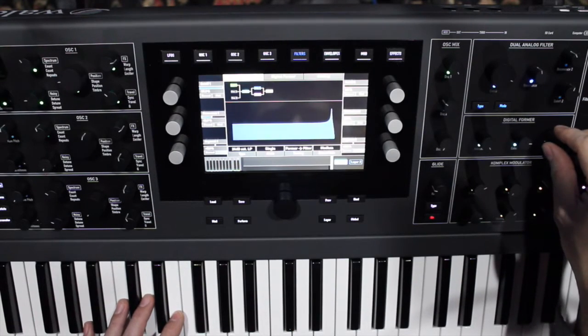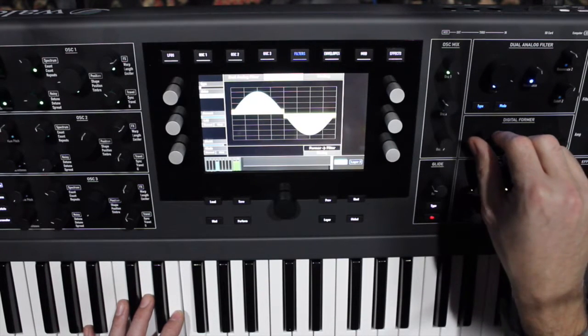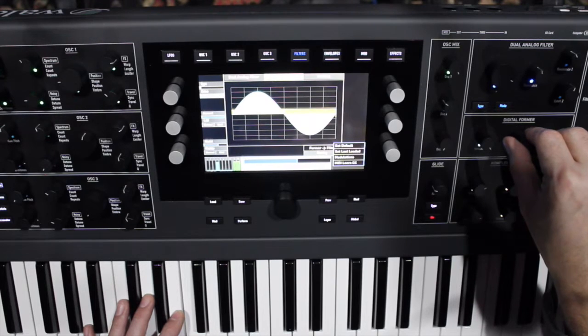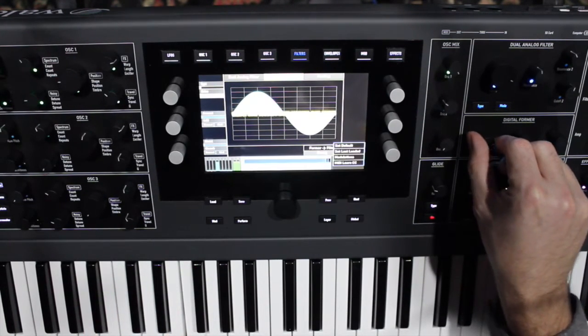We could, of course, use the drive function instead of the gain. Let's do that crunch that was fun last time.